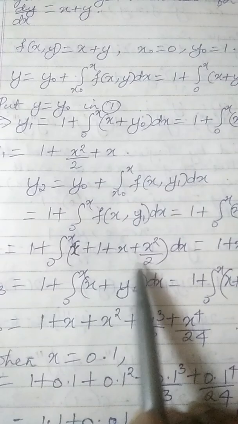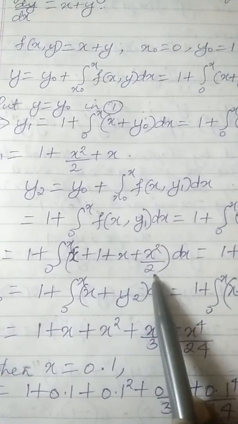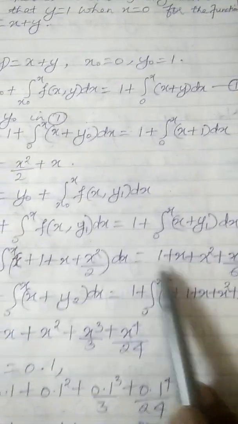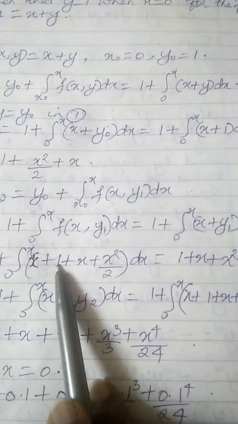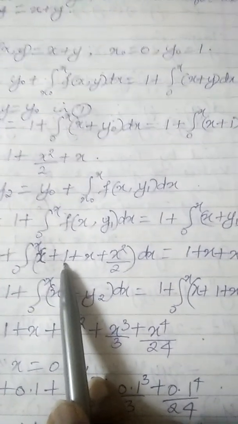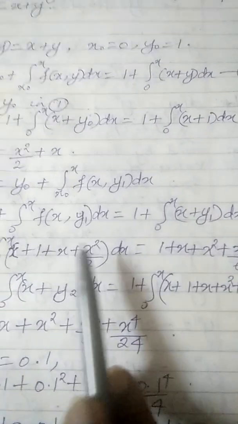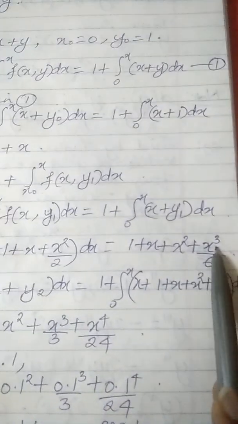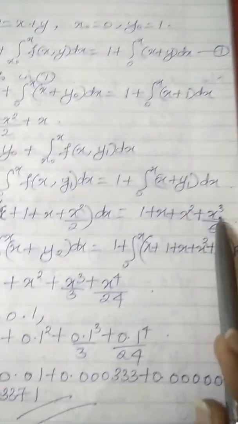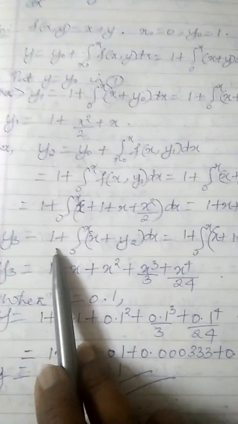So substituting in place of y1, we will get y2 equal to 1 plus integral 0 to x of x plus 1 plus x squared by 2 plus x. But x plus x is 2x. So further integrating, integration of 1 is x. Integration of 2x is 2x squared by 2. That will give us x square, plus integration of x square by 2 is x cubed by 3 into this number which is already there into 3. That will give us x cubed by 6. This is y2, and y3 is to be found in the next step.